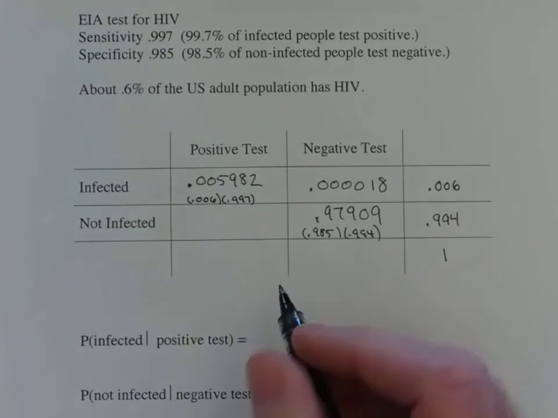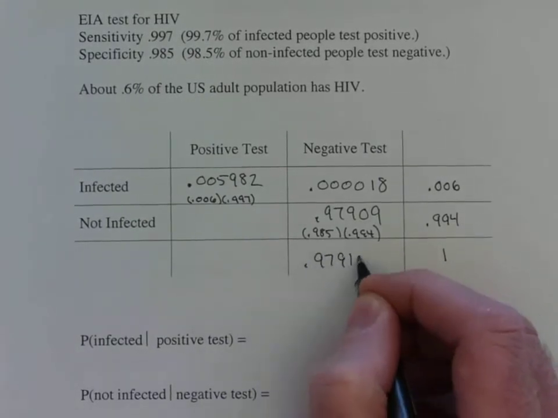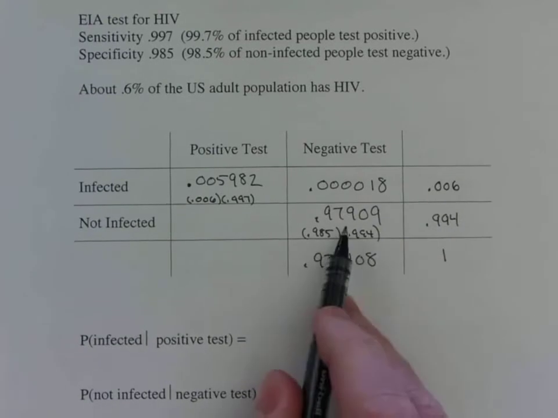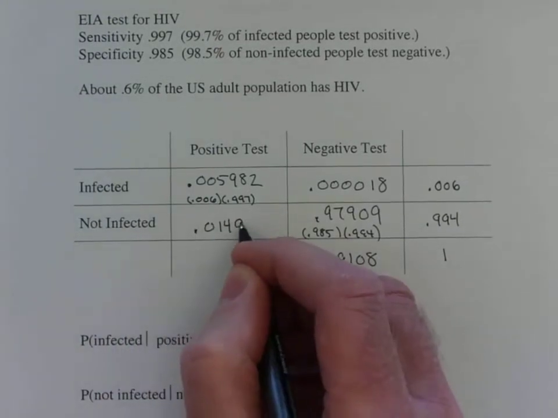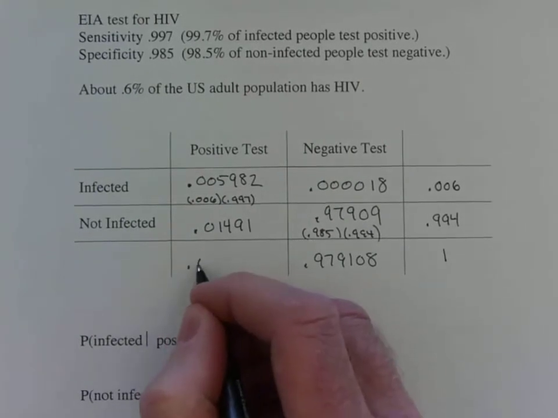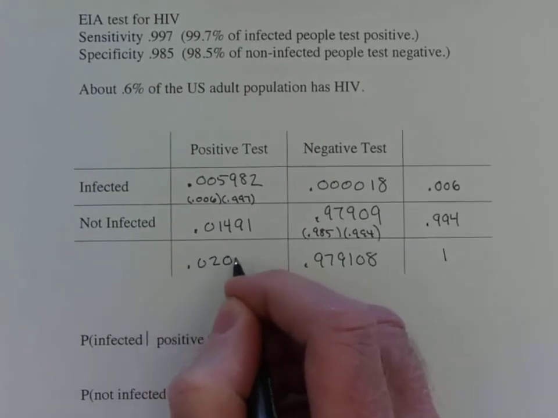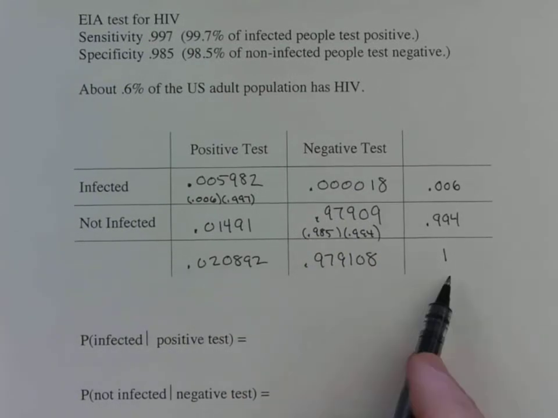We can then add these two, and that's 0.979108. We can do a subtraction here. We get that this is 0.01491, and then we can add these two to get 0.020892, and then if you want to double check yourself, you could add these two numbers and they should go to 1.